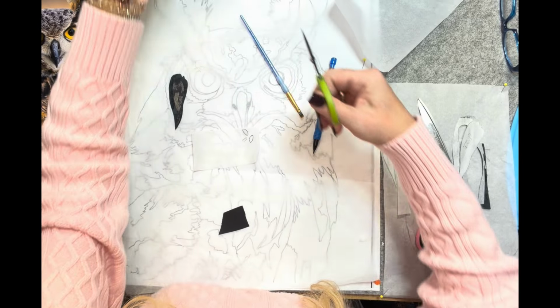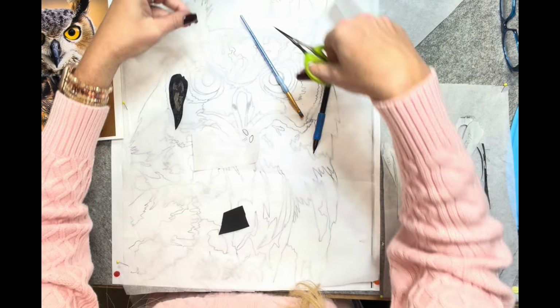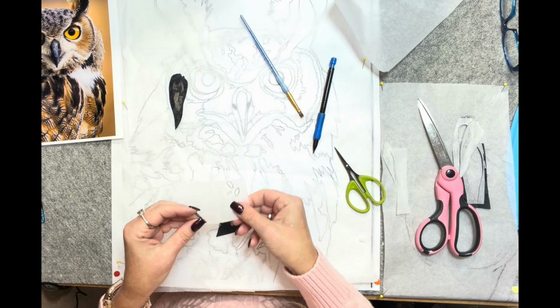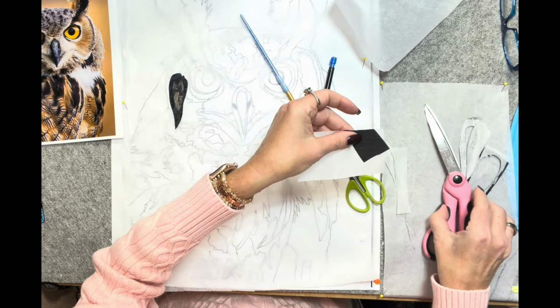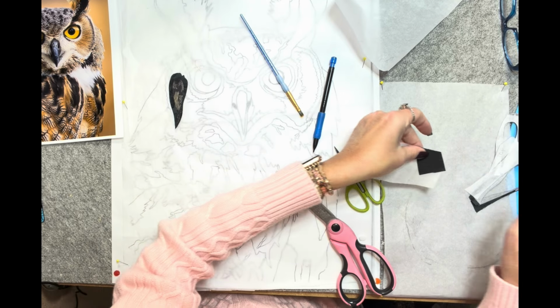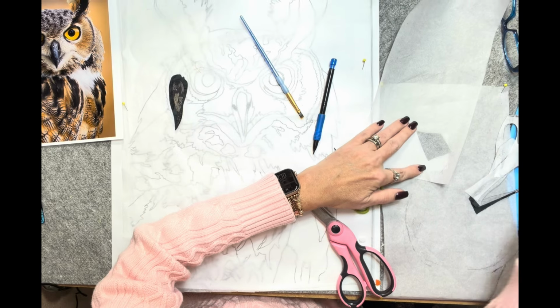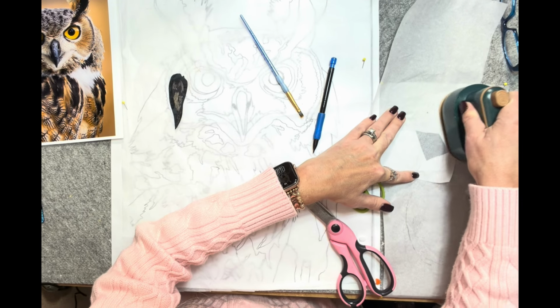Get my little Misty Fuse. I only need a small section. So, top, then the right side of the fabric goes down. Get rid of this. Put my parchment paper down. Fuse.